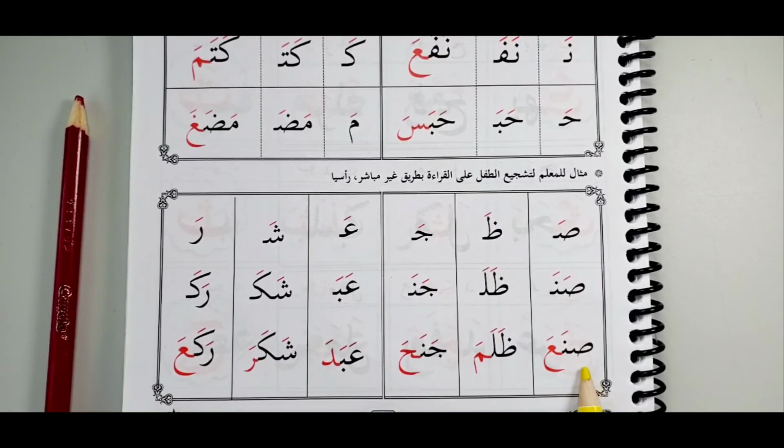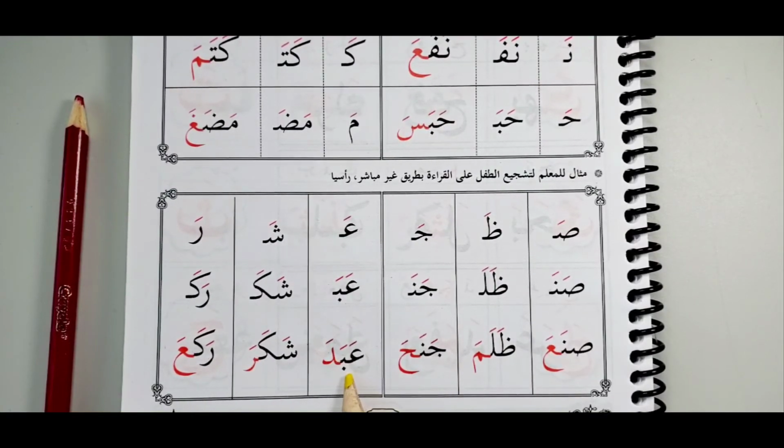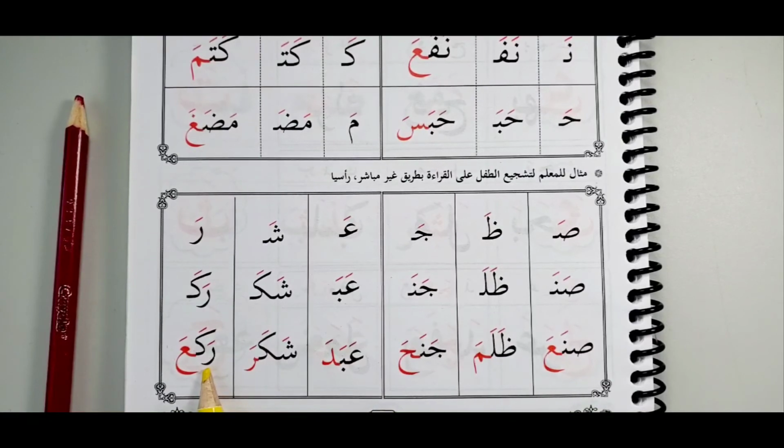Okay, so we have صنع, ظلم, جنح, عبد, شكر, and lastly ركع.